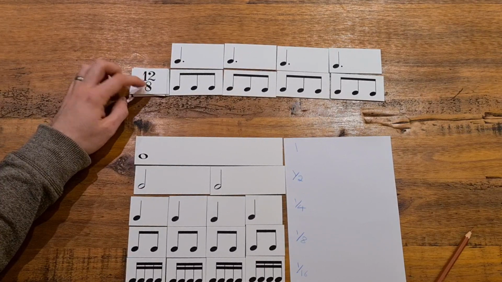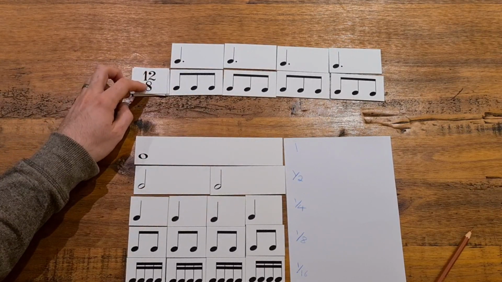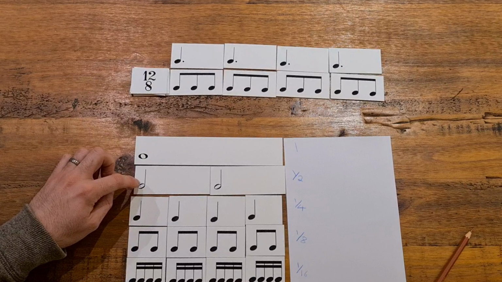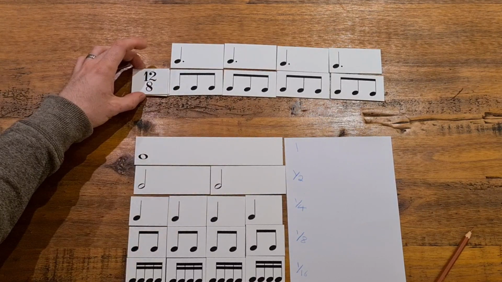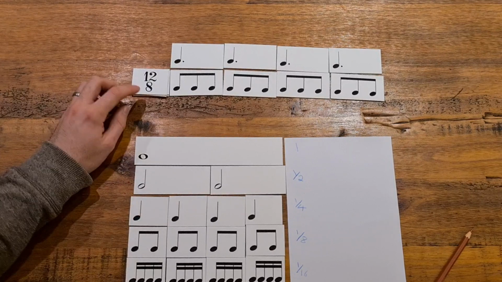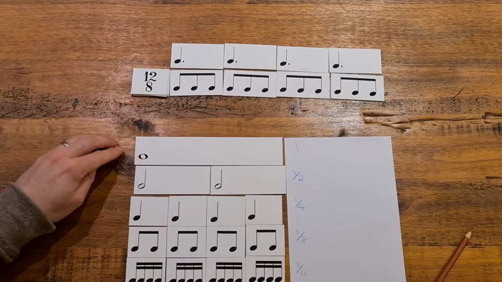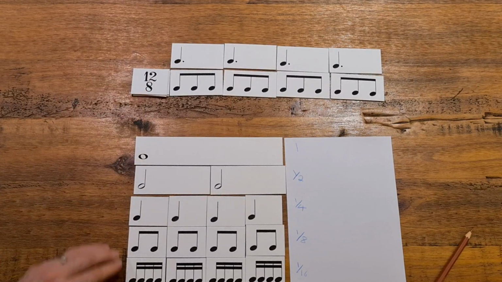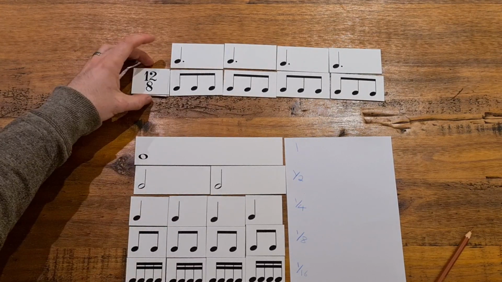If it was 12/4, it would be 12 crotchets. If it was 12/2, which is very rare, you would have 12 minims. That's how it works. The top number is counting how many, the bottom number is what kind of note. The bottom number can't be anything, it's going to have to be a 1, 2, 4, 8, or 16, because it's one of these rows, and 2, 4, and 8 are the most common.